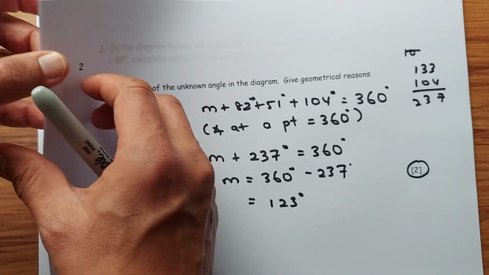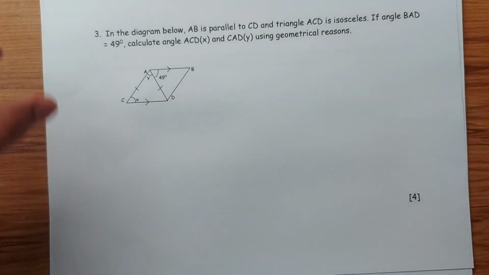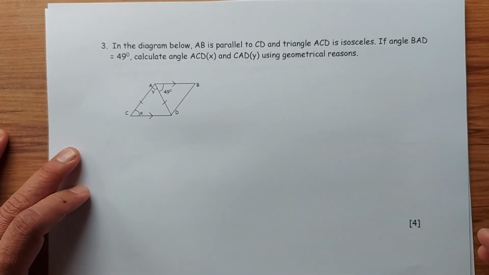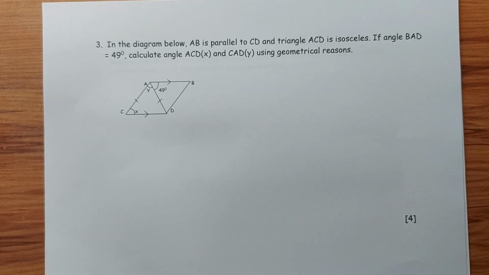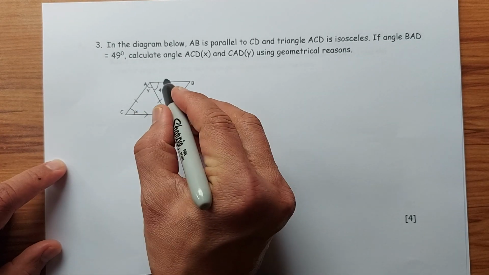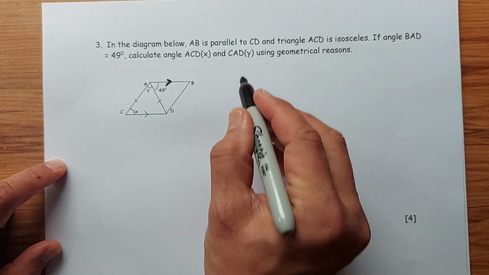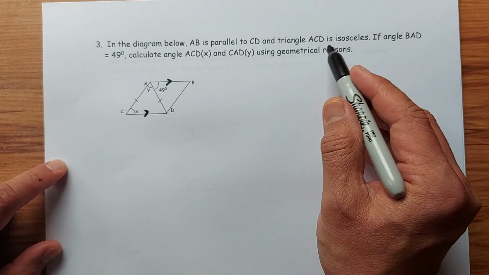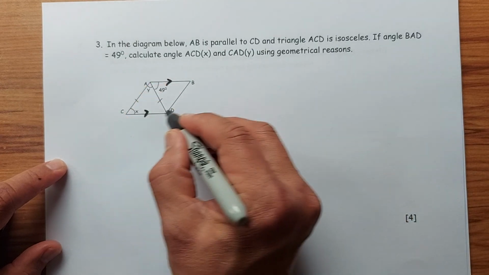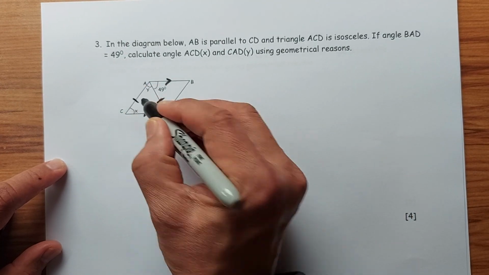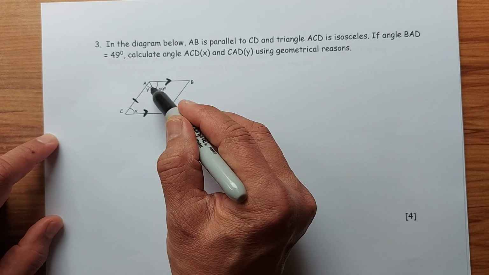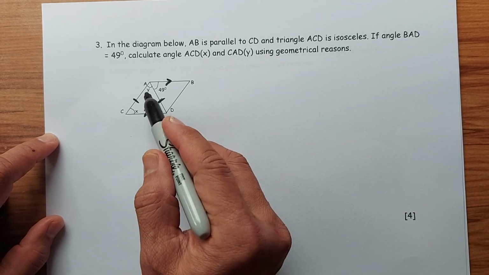Now we're going to do the third question. Okay, the third question is slightly different. Okay, now we are having parallel lines theorem. Okay, so in the diagram AB is parallel to CD, so these two lines are parallel, okay? And triangle ACD is isosceles. So this triangle isosceles means this length and this length are the same, okay? If angle BAD, so this angle is 49 degrees, calculate X and Y, okay?